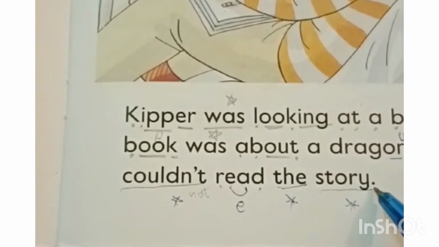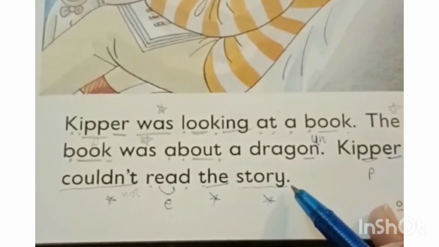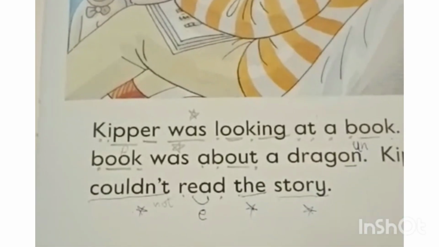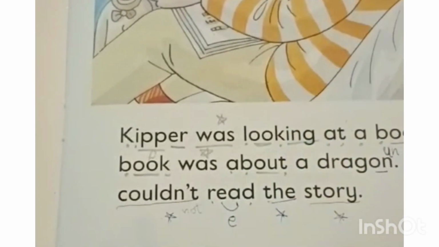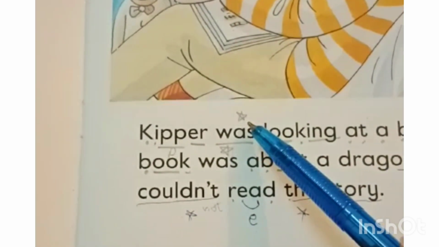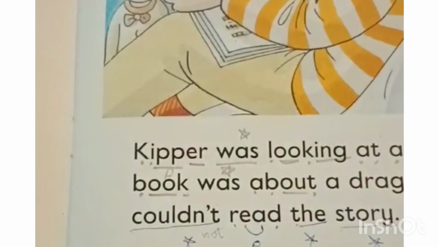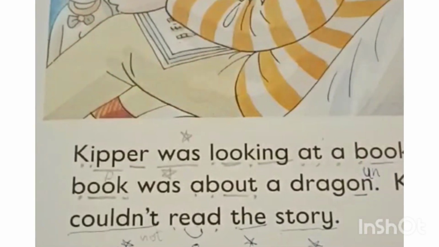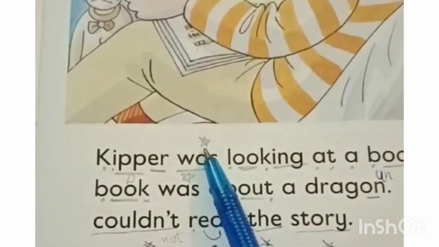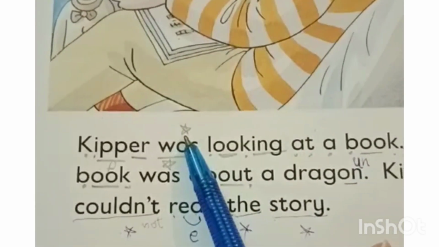S-T-O-R-Y, story, and at the end we will put a full stop. We use tricky words, we read tricky words as they are because we cannot say those words with sounds. We cannot make the sounds of those words. That's why we put a full star on the top to show that these words are tricky.